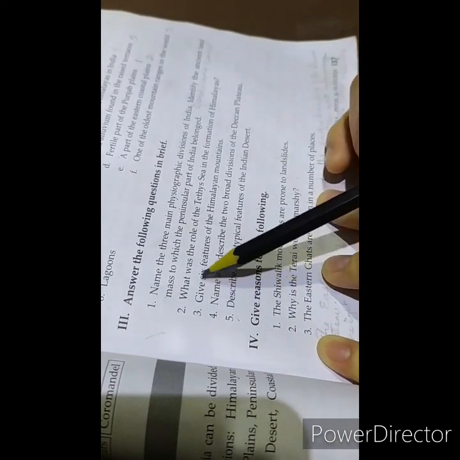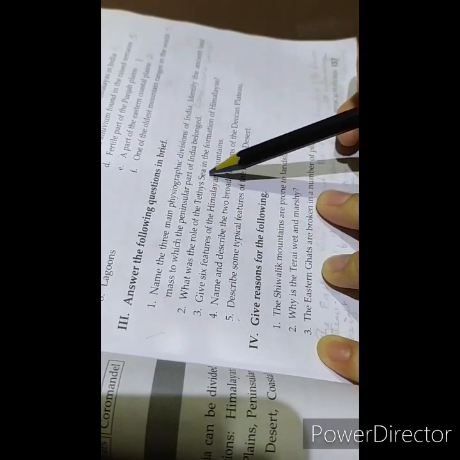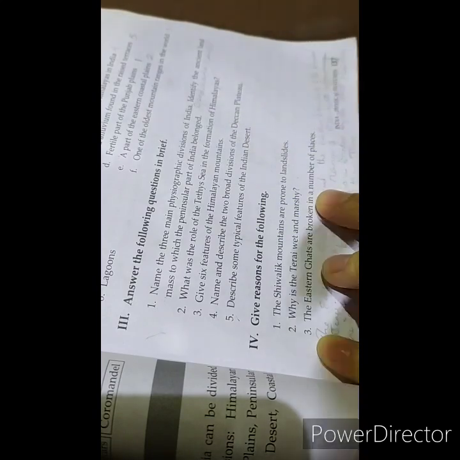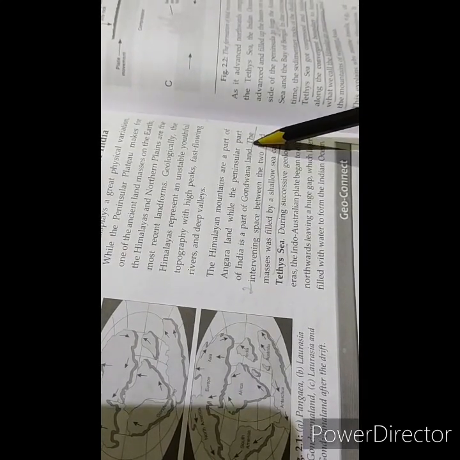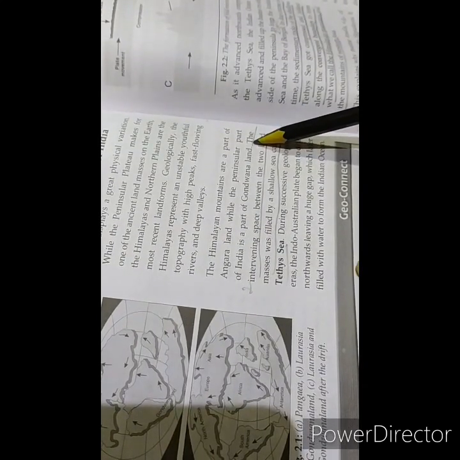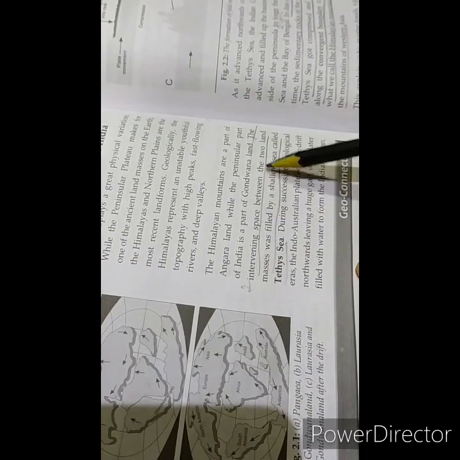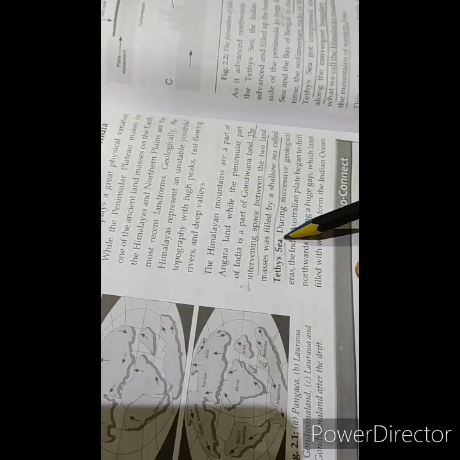Number 2, what was the role of the Tethys Sea in the formation of the Himalayas? Turn to page 124. In the last paragraph, 1, 2, 3, third line. Here, the last word. The intervening space between the 2 land masses was filled by a shallow sea called Tethys Sea. Up to here, you stop and then you continue to the next page.